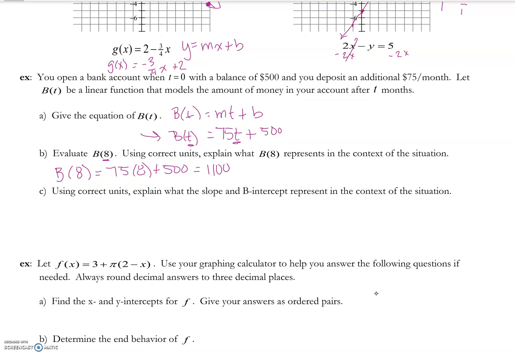Whenever I'm asked to explain what a value means in context, I want to explain all of the numbers that were given to me and the numbers that I got for my answer. So this 8 is a little t value, which I know represents months, and the number that I got models the amount of money in your account. So I would say something like, at 8 months, the account has $1,100.